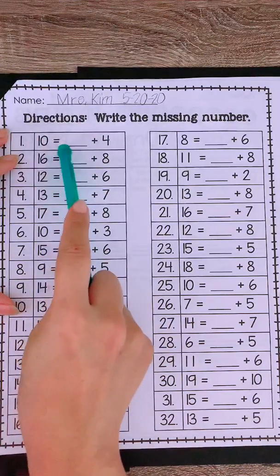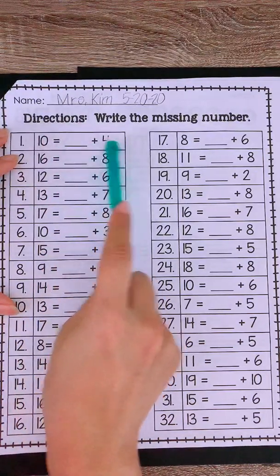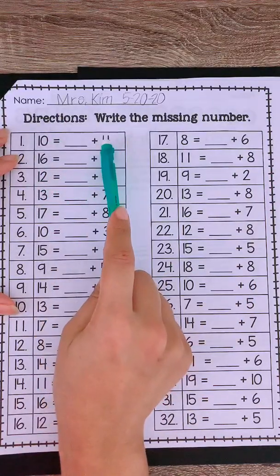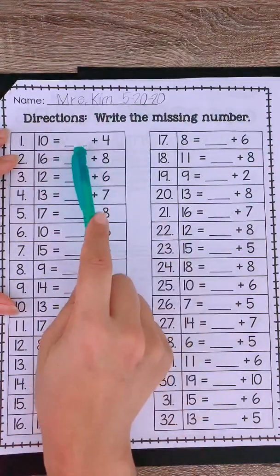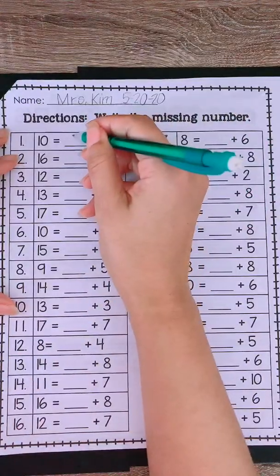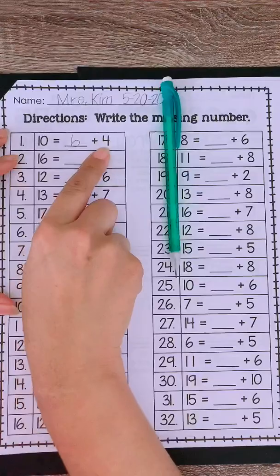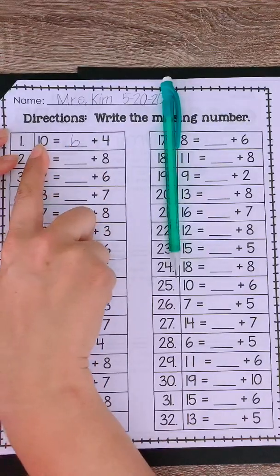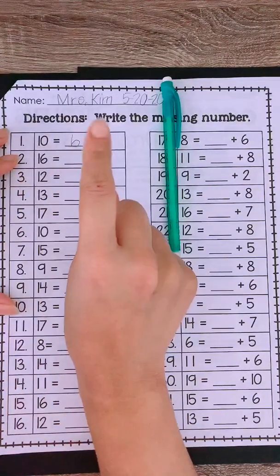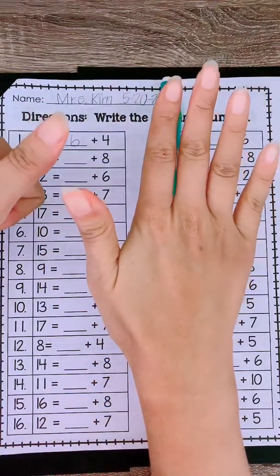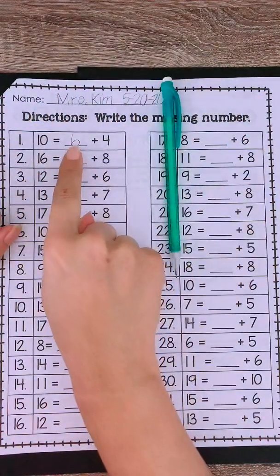It says 10 equals blank plus 4. So we know 10 plus facts. We know that 4 and 6 make 10, so we can just write a 6 here. Or we can use the count on method and use 4 and count on till we get to 10. We start with 4, we say 5, 6, 7, 8, 9, 10. And we have 6 fingers, so we write 6.